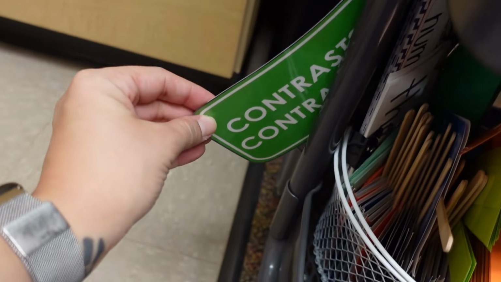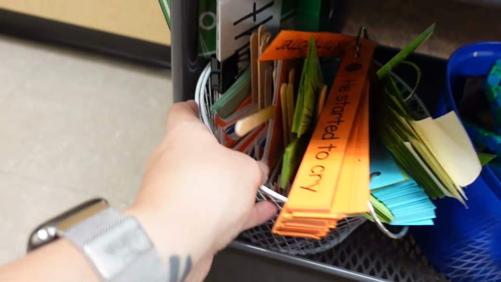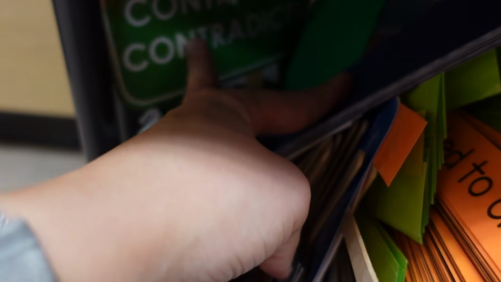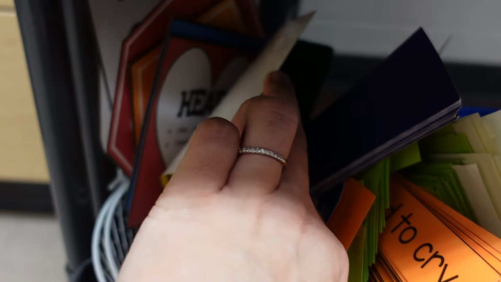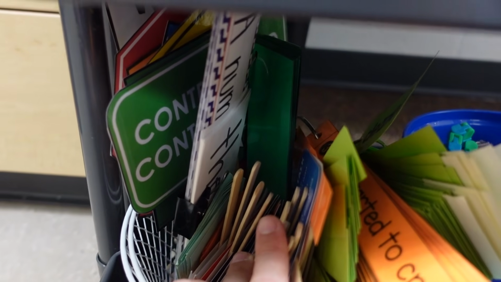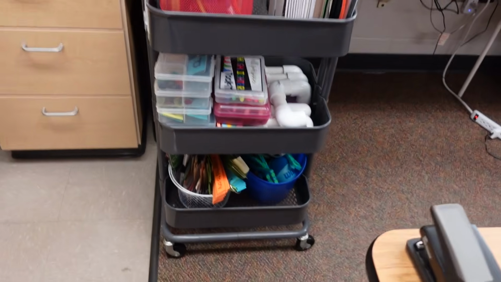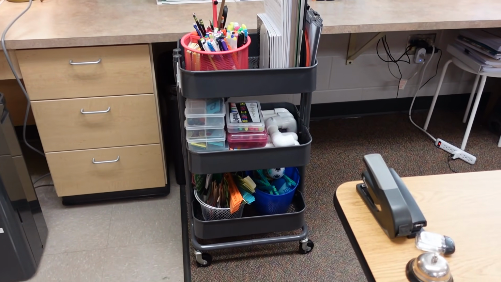I have my think marks, which are also, not my think marks. Oh, let's see. I have these, which are part of my book head heart, and then also my notice and notes. So all of those items are in there so that I can easily access them. So that is my cart.